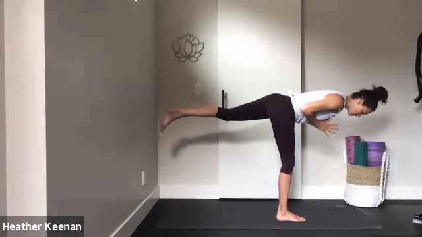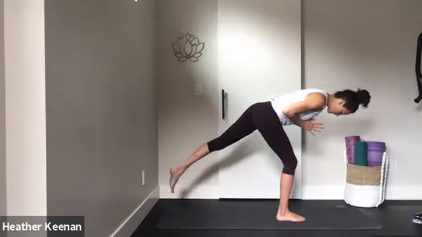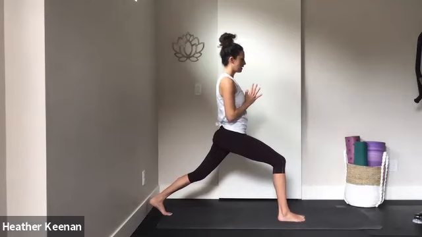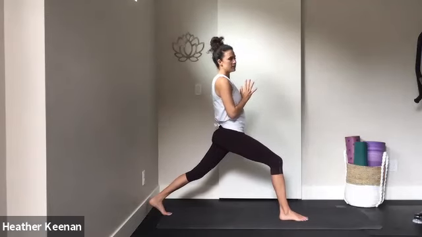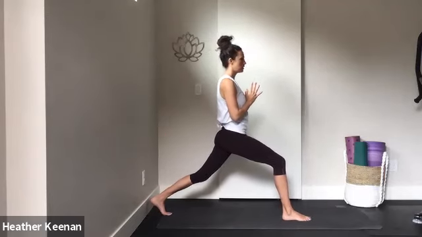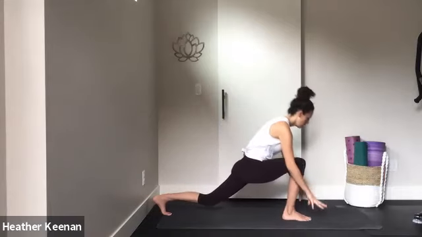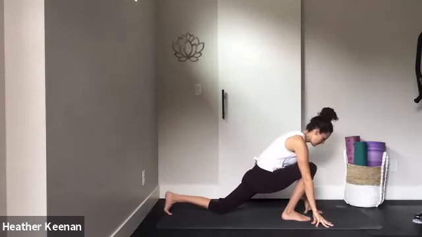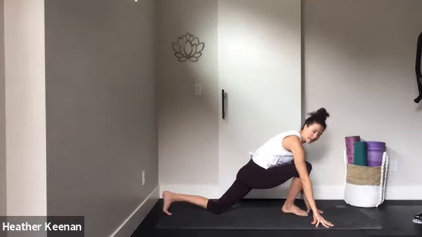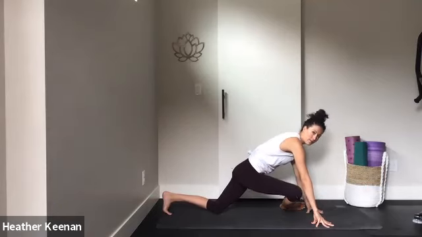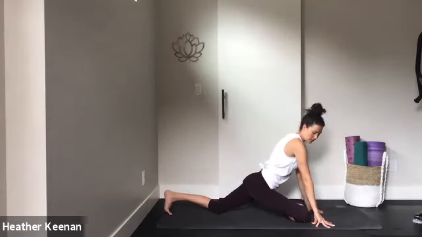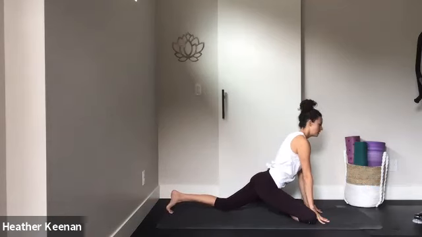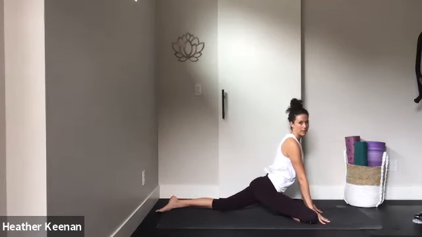And when you're ready to slowly come on out of it, try to step that left foot all the way to the back. Lifting up tall into that lunge, and then we'll lower both knees down, both hands to the floor. And then we'll walk that right foot over to the left side of the mat, slowly lowering your right knee down, adjusting with that left leg.